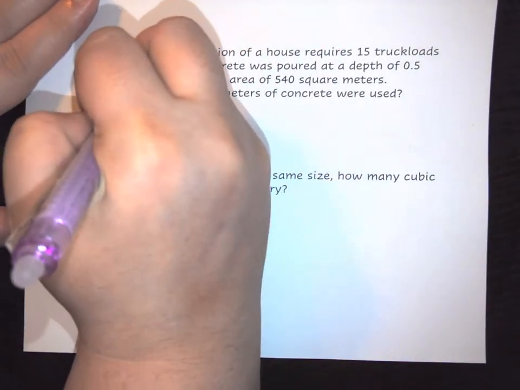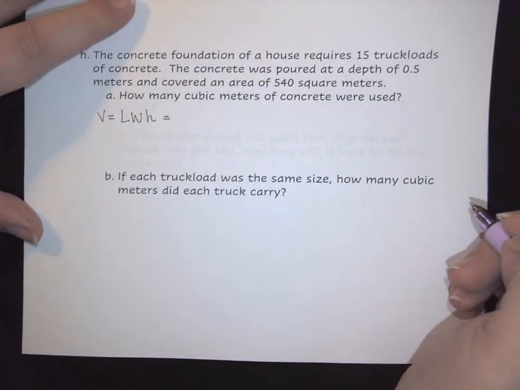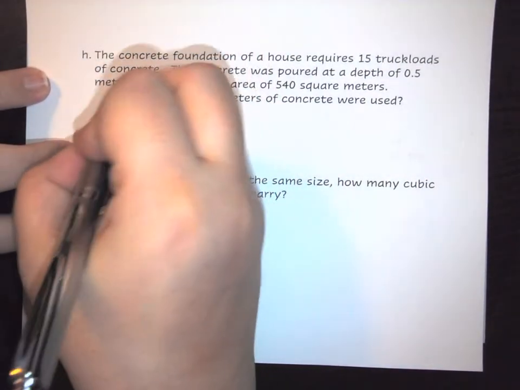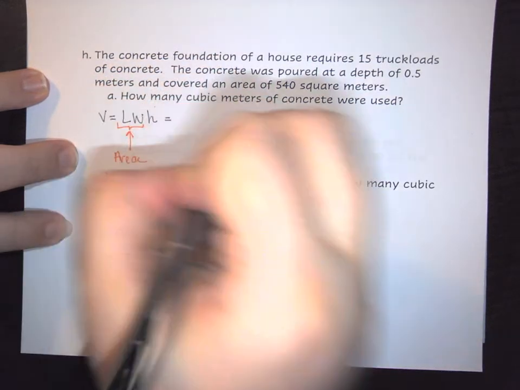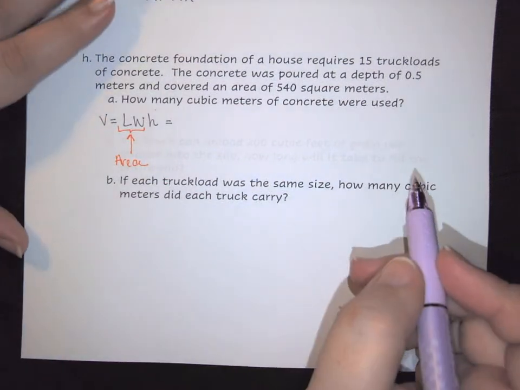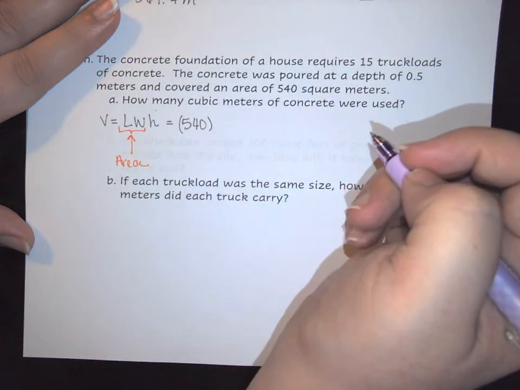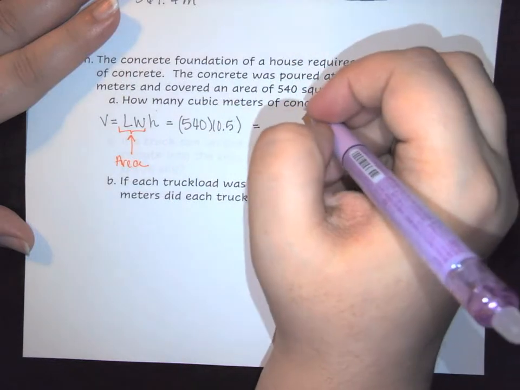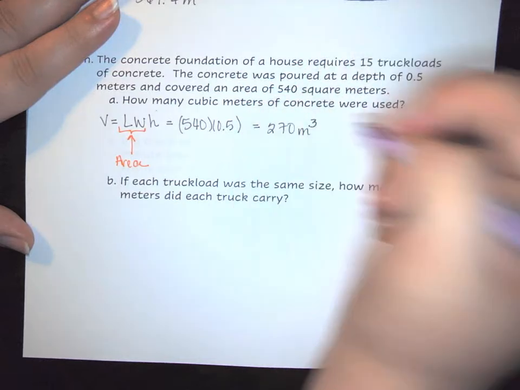So here we're talking about a rectangle, so my volume is going to be length times width times height. And we can pick all that information out, because one of the things that we know is that length times width is your area. And in this case, we're told that we have an area. So this is going to be 540 times your depth of 0.5. So here we end up with a total volume of 270 meters cubed.